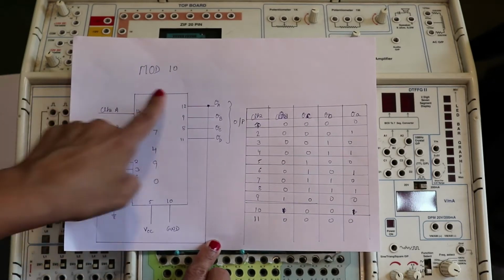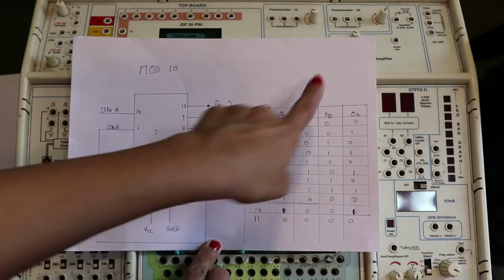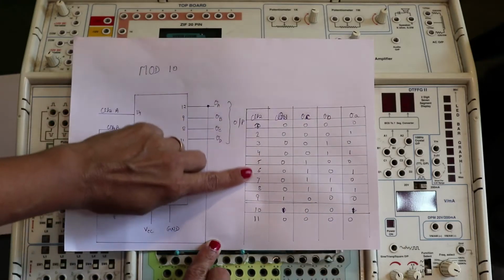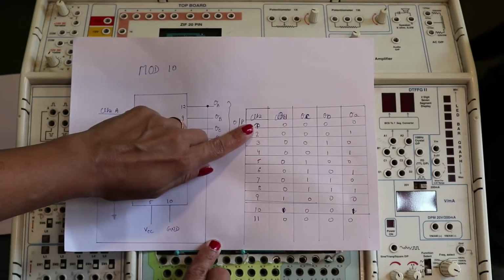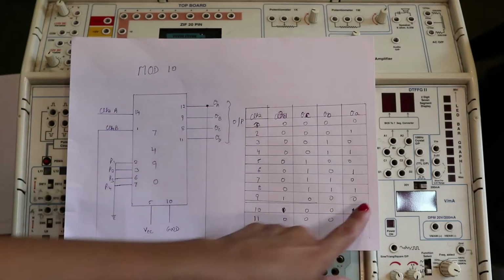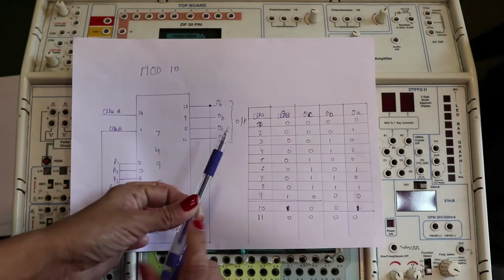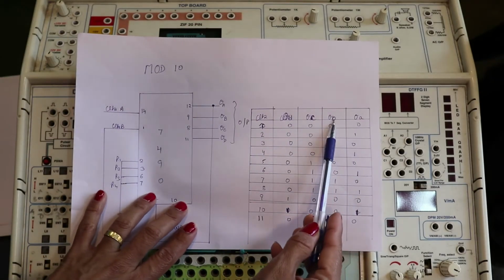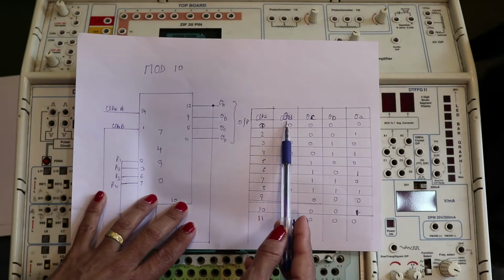So as per mod 10, in the truth table the first column is for clock, from 1 to 10, and then 4 columns are for outputs, that is QA, QB, QC, QD.